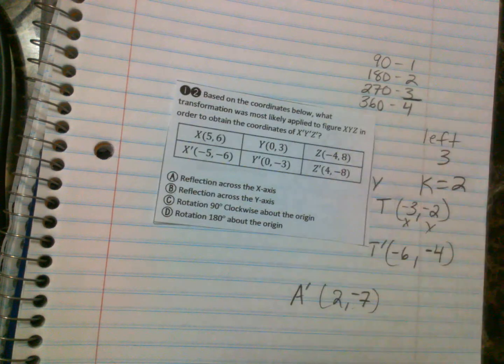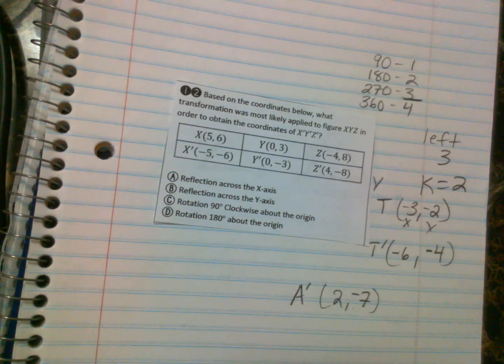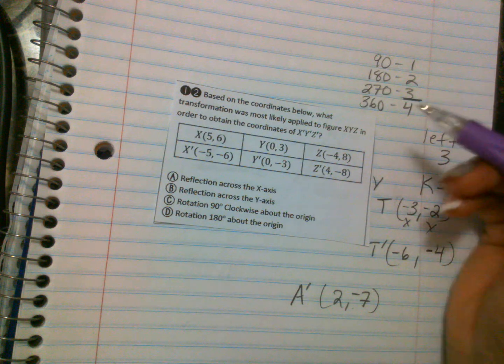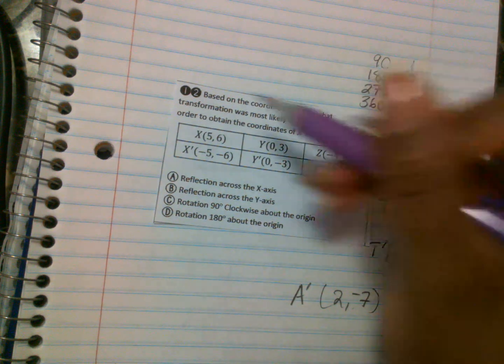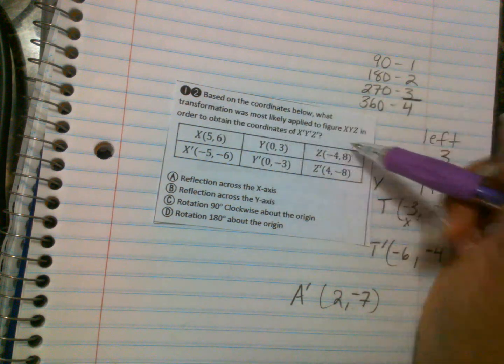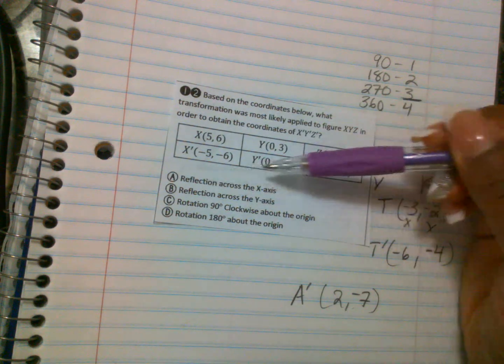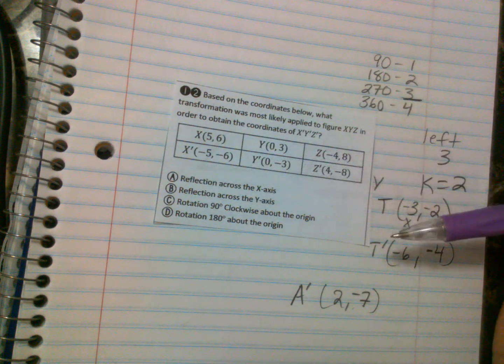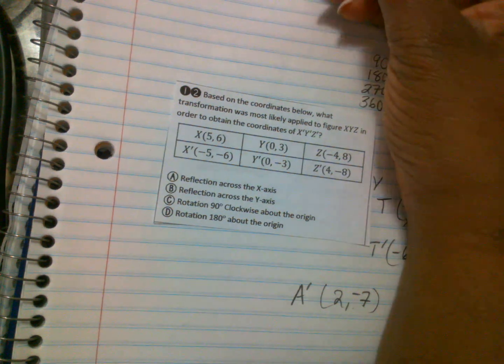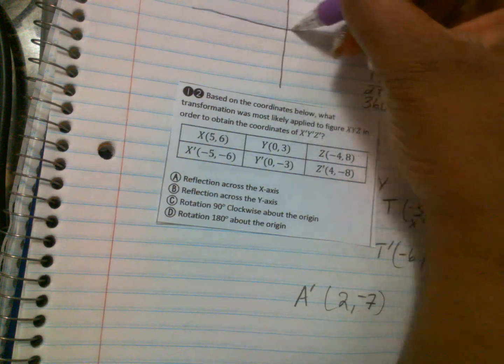All right. Based on the coordinates below, what transformation was most likely applied to the figure X, Y, Z in order to obtain these coordinates? All right, so reflection, let's see. Let's graph it and see. You need to be able to graph these.